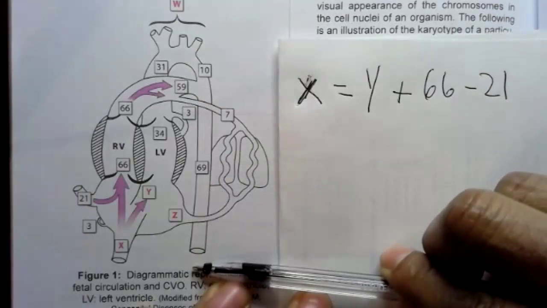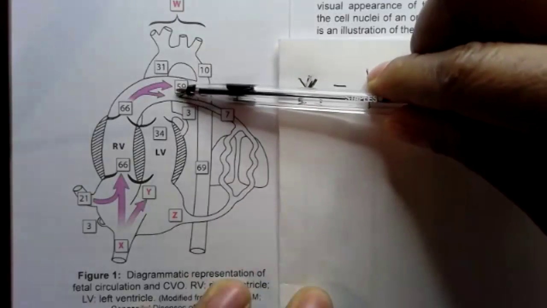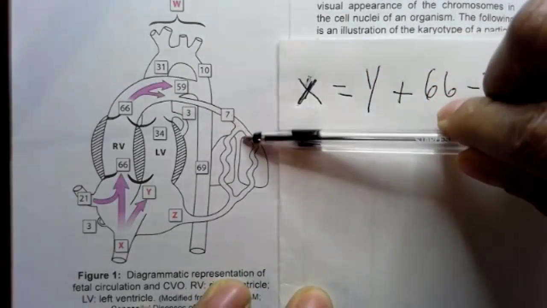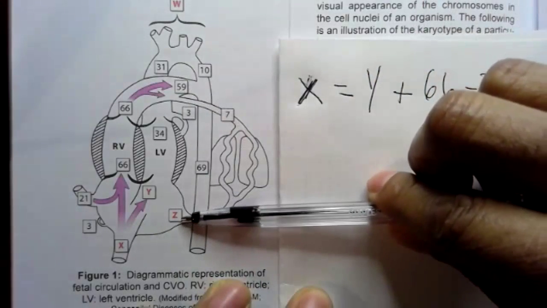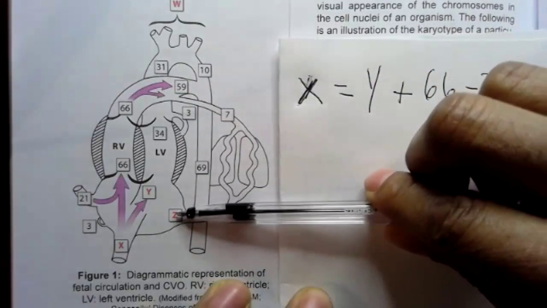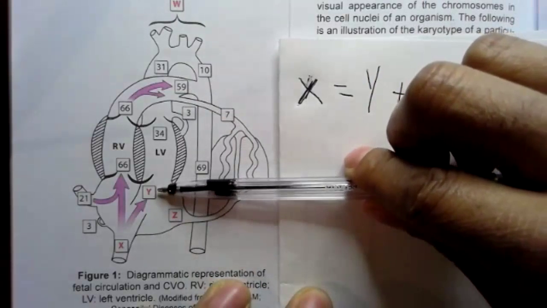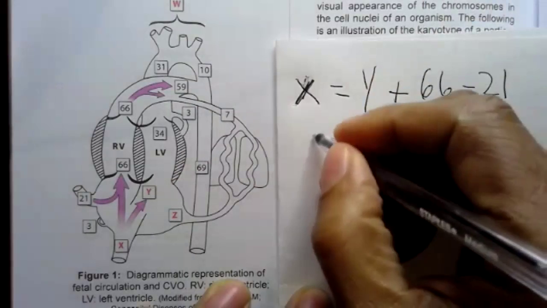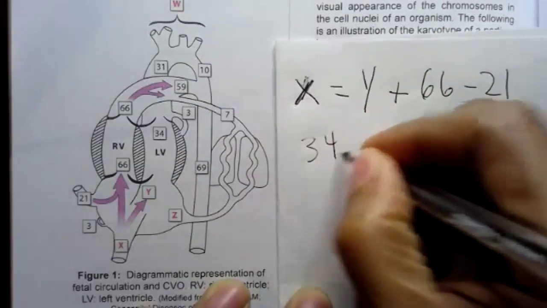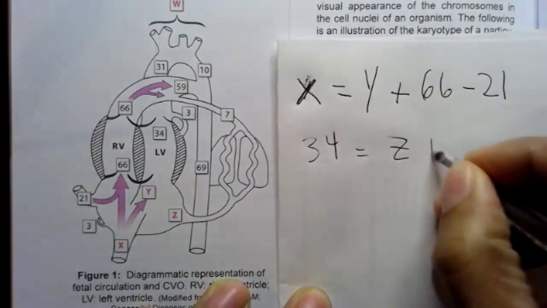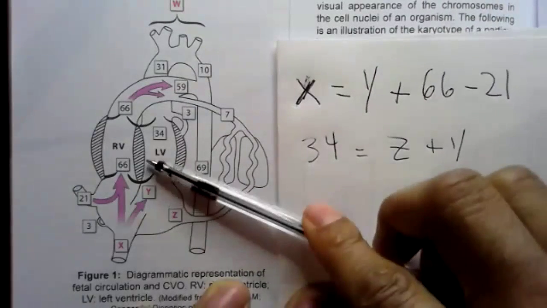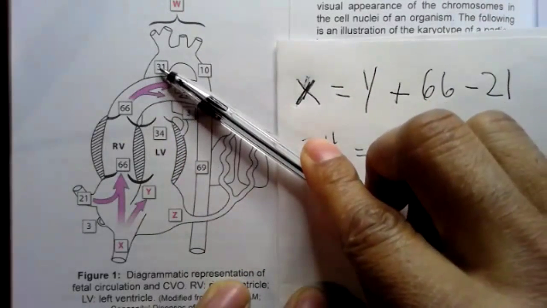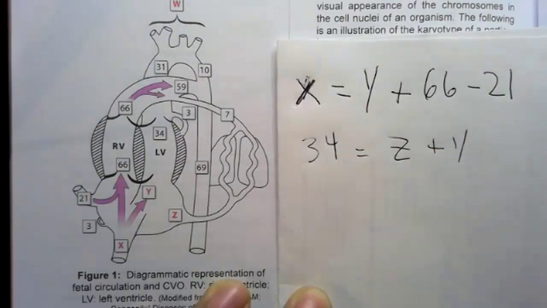So 69 is coming down here. And here we have 7 coming around in pulmonary circulation, and this is going to produce Z, and then Z plus Y is going to produce 34. So here the blood is coming up, here 31, and then 10. So the first question is, which of the following likely represents the CVO at W?